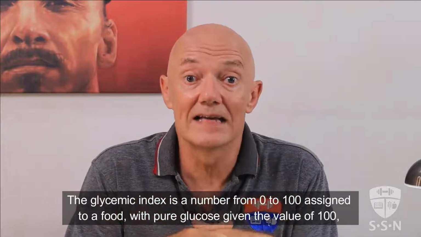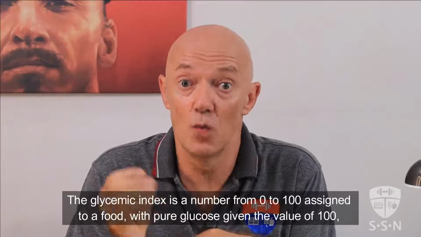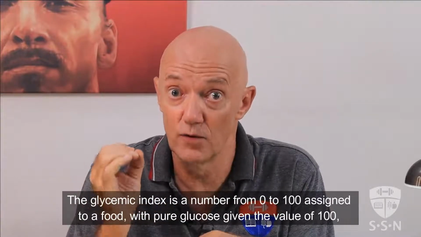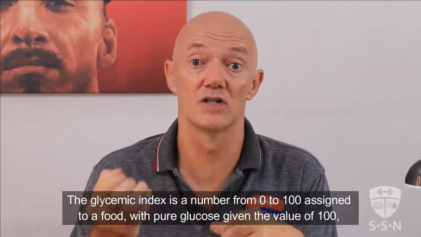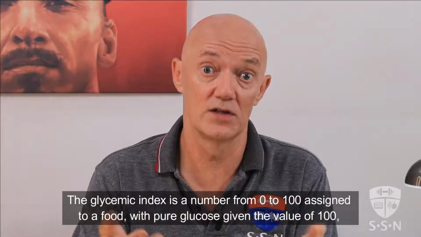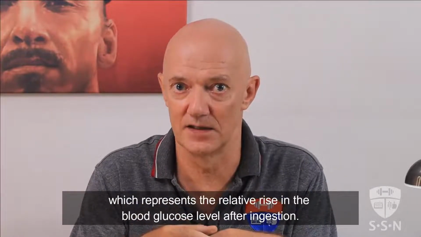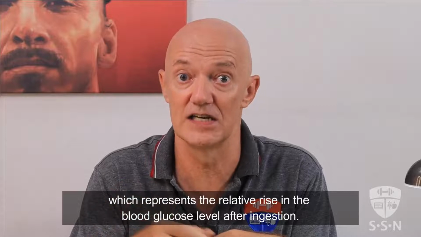The glycemic index is a number from 0 to 100 assigned to a food, with pure glucose given the value of 100, which represents the relative rise in blood glucose level after ingestion.